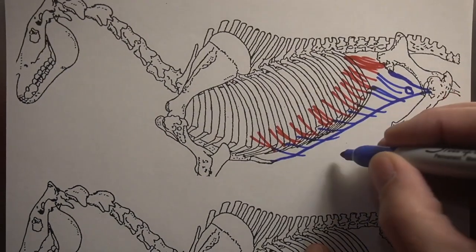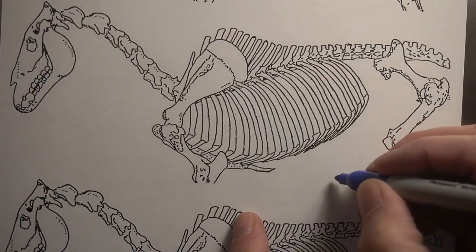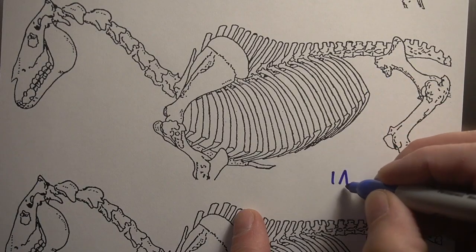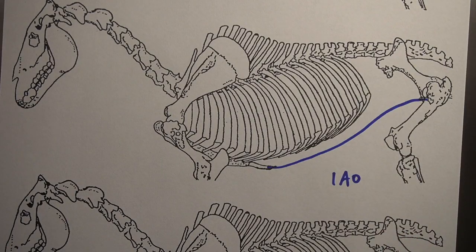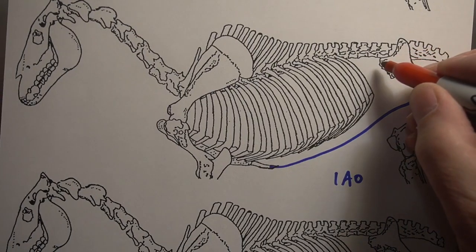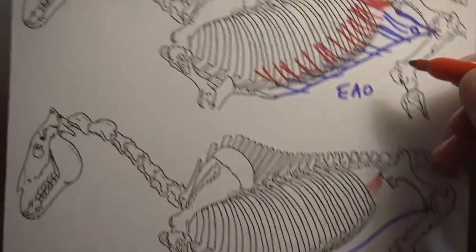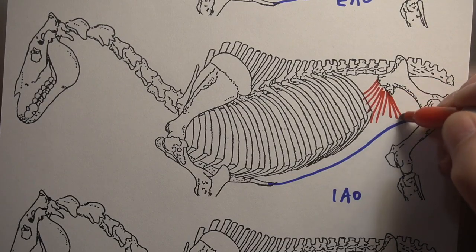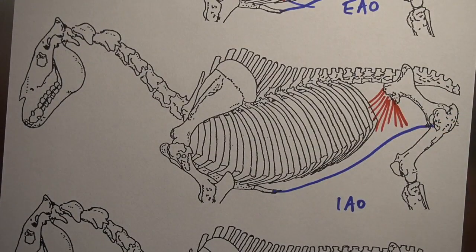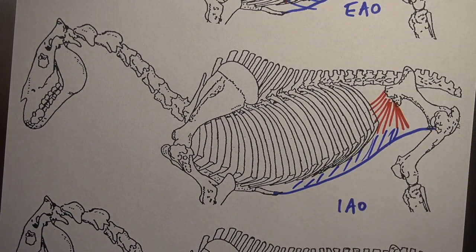So external abdominal oblique is right there. Next one down is the internal abdominal oblique. And that muscle, same fiber direction as it was in the dog, comes off the tuber coxae, comes down to that last rib and the costal arch. Most of it being cranioventral, whereas this was caudoventral. Cranioventral, once again, kind of swings on down. A little bit of it is going to swing back like so. And then again into an aponeurosis like this.